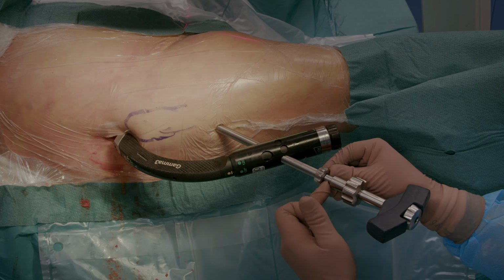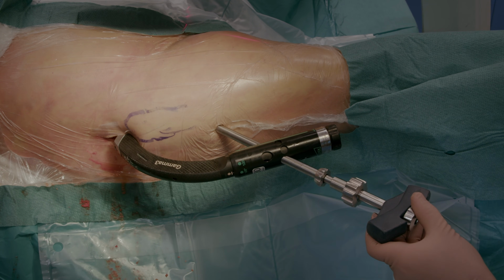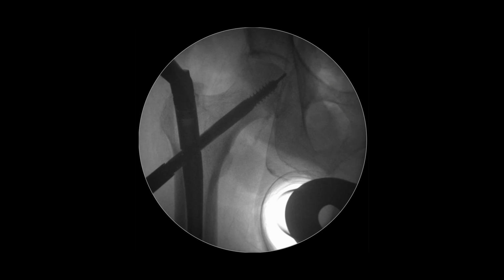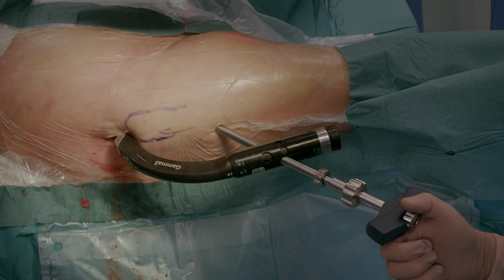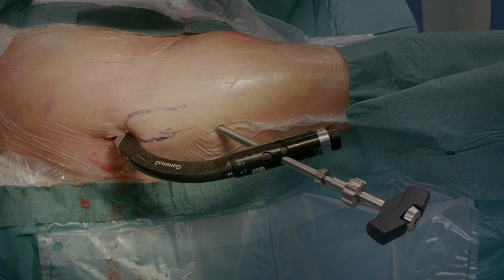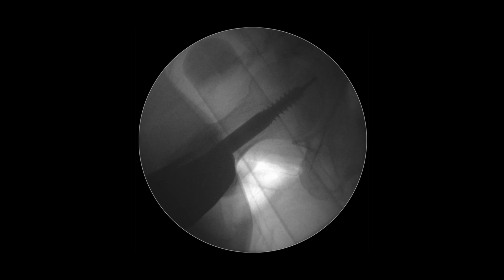Now, when this mark on the insertion tool comes exactly flush with the guide, the depth should be just correct. The depth appears to be good in the image as well. Then we confirm the appropriate location of the screw also in the lateral view. This appears to be fine as well. We can lift up the C-arm.